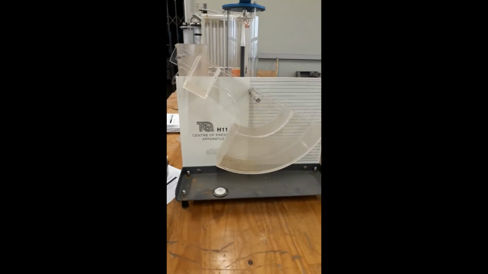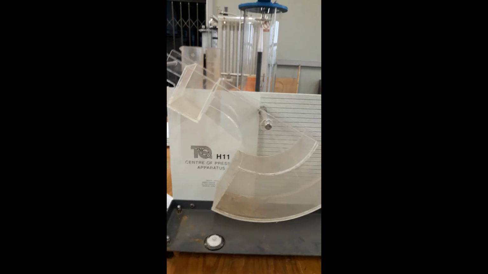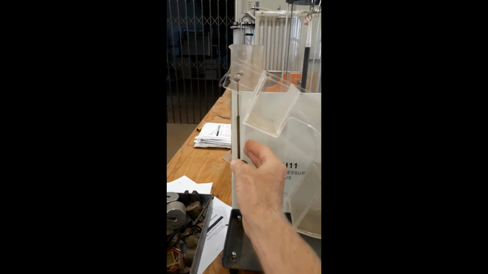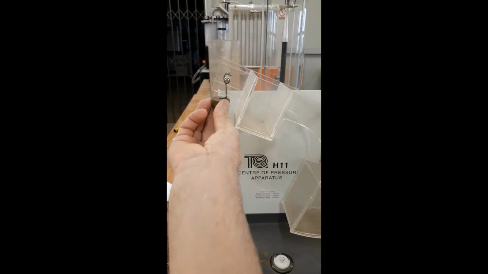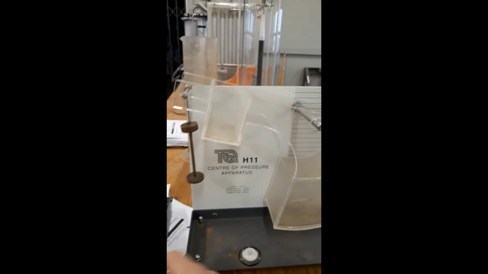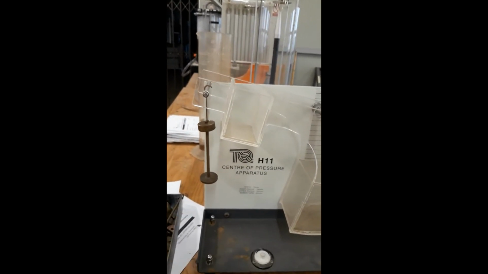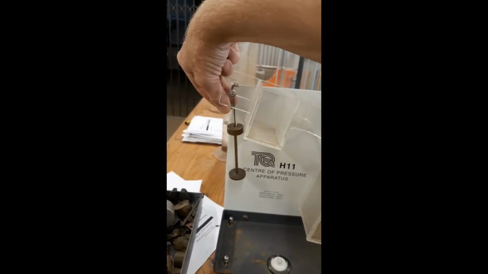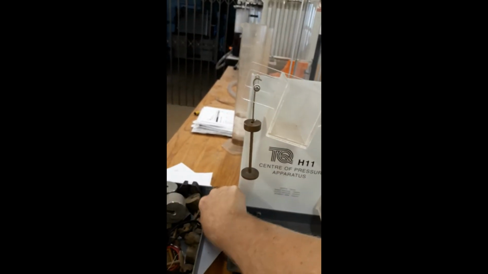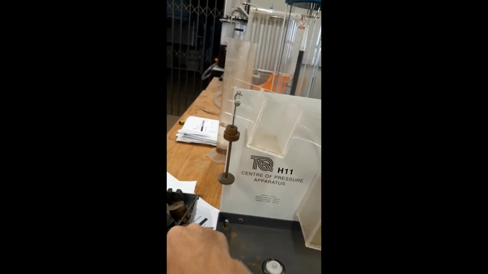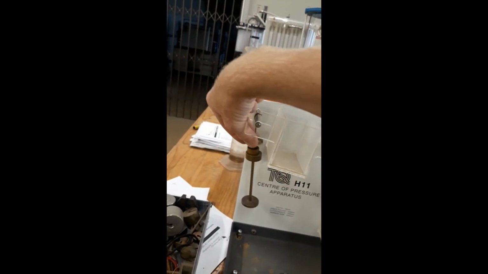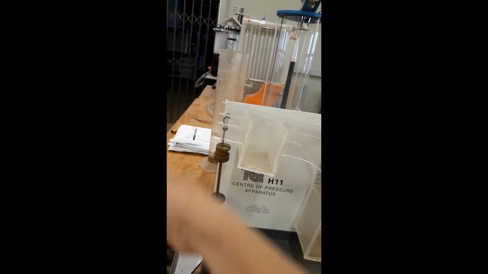Now, before we start, we want to make sure that this apparatus is balanced. So we're going to add weight onto it until our apparatus is nice and level. Some more weight.